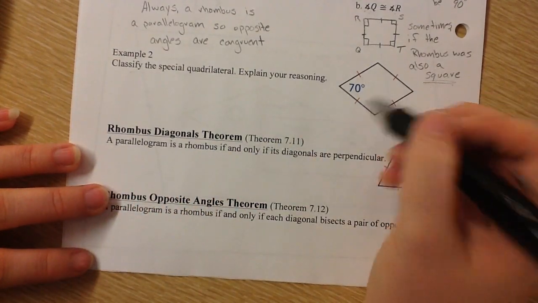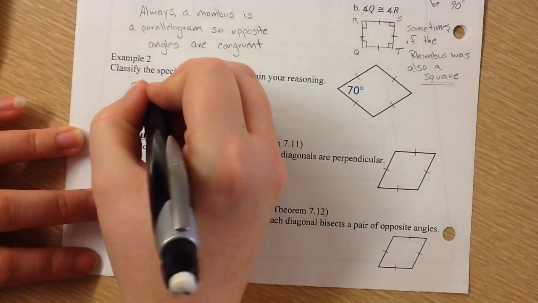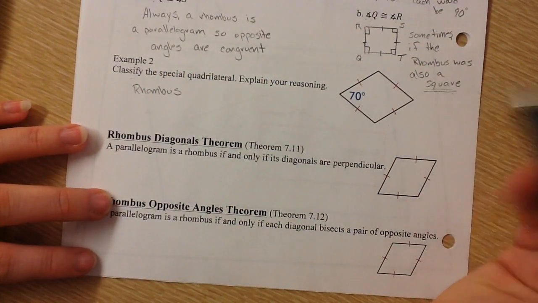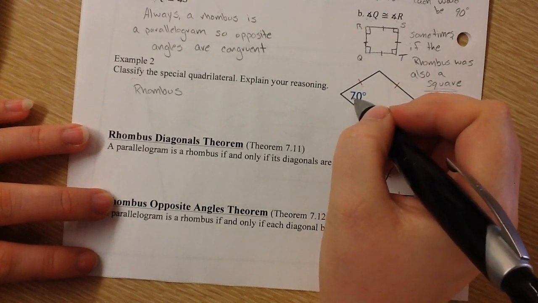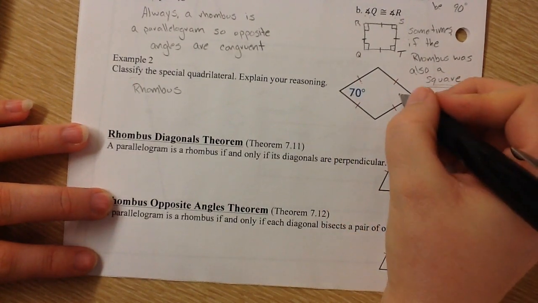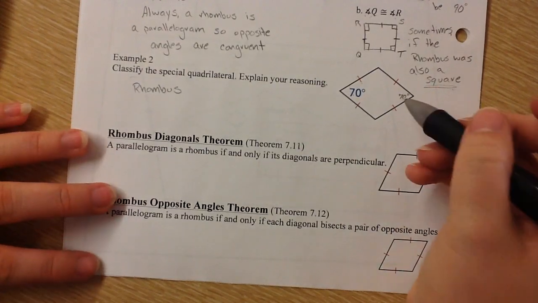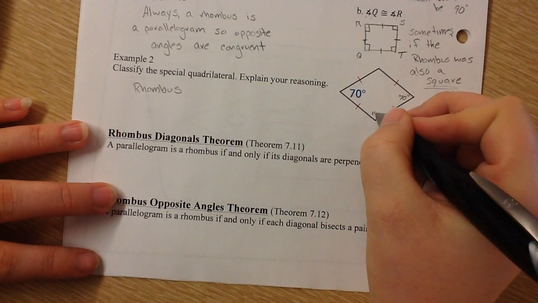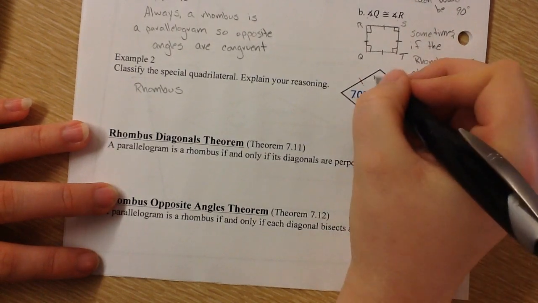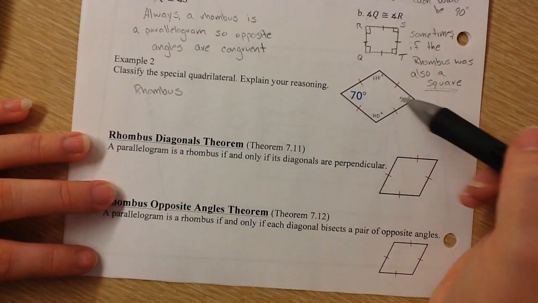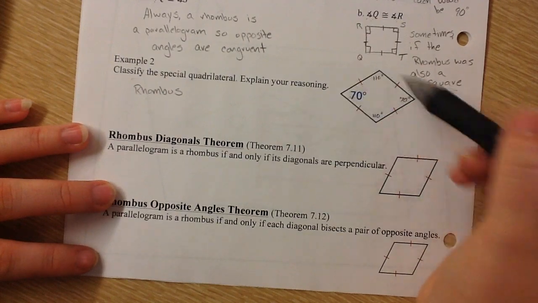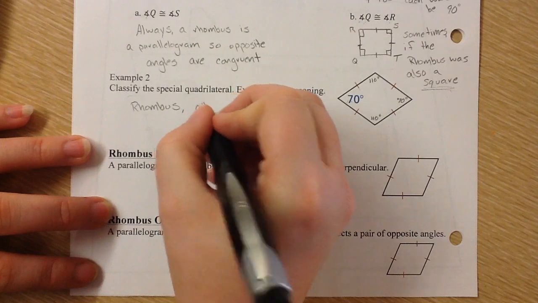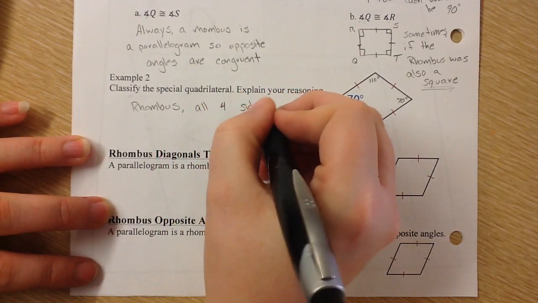Well, we know all four sides are congruent, so we could call it a rhombus. But now let's double check its angles to make sure it's not a square. If this angle is 70, it's a parallelogram, so opposite angles are congruent, so this angle is also 70. Since it's a parallelogram, consecutive angles are supplementary, so this angle would have to be 110. So this one would be 110. We don't have any right angles there, so that means it's only a rhombus, because why? All four sides are congruent.